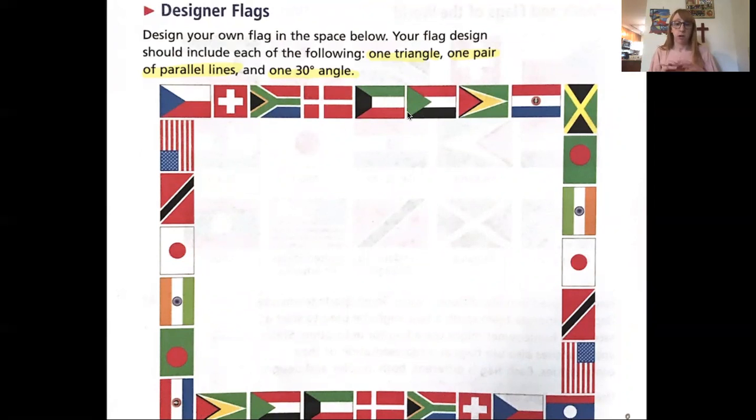If you want to draw 17 triangles and only one of them has a 30-degree angle, I'm okay with that too. It's your flag. You design it how you want. And I want you to be creative. I don't want you to design a flag that's already a flag.